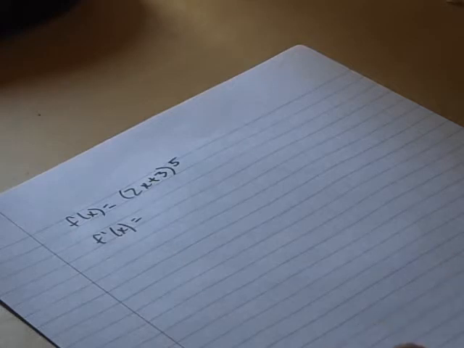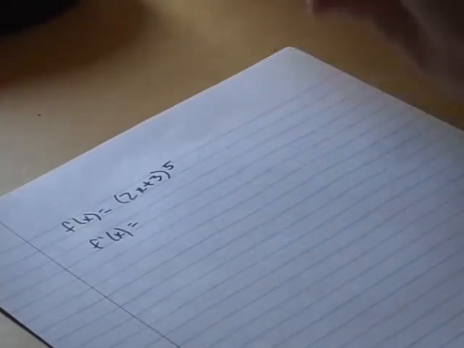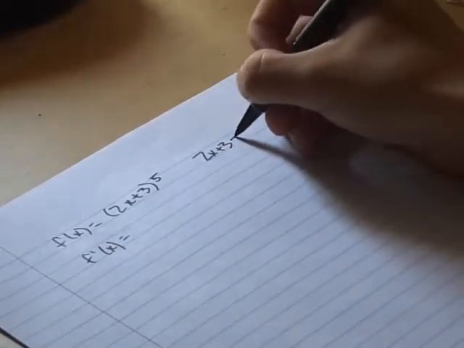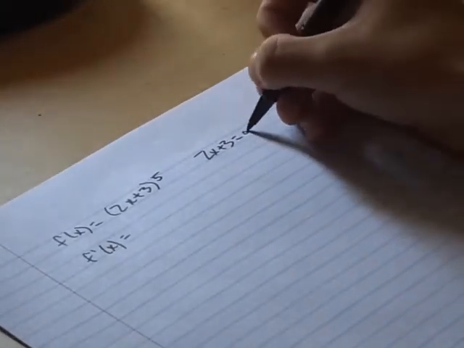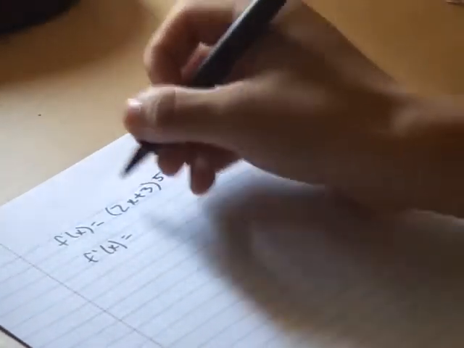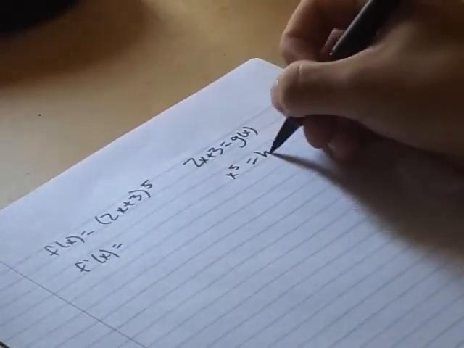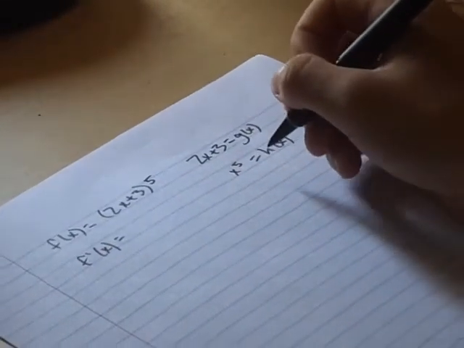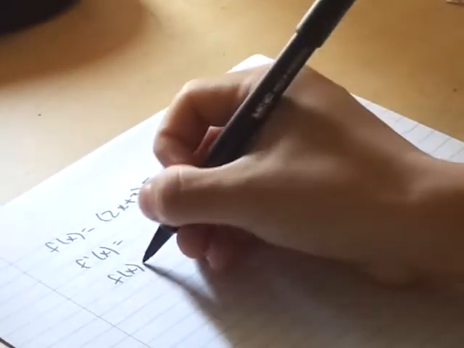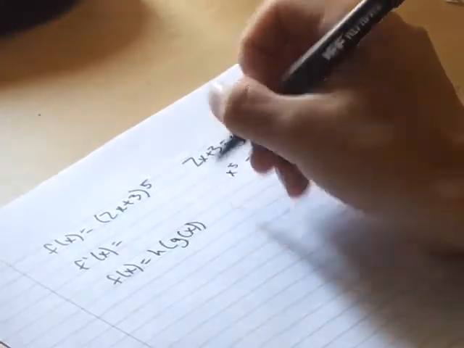It may not immediately jump out to you, but this function is in fact a composite of two functions. They just haven't been given names yet. So 2x plus 3, this expression, can be a function by itself, so we'll call that g of x. And this expression being taken to the fifth, x to the fifth, that is its own function. So when you write it out like this, it's a little bit more clear that f of x is a composite of h and g of x.